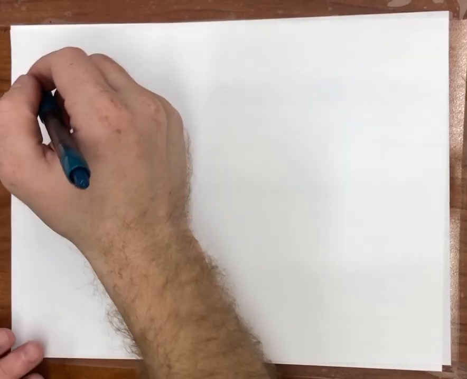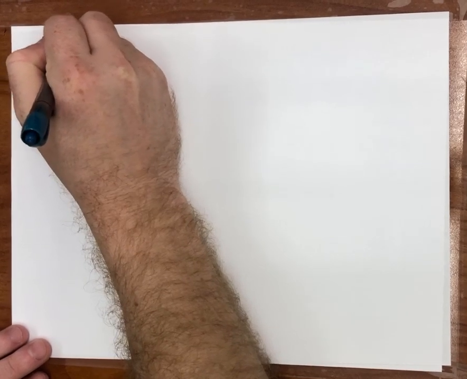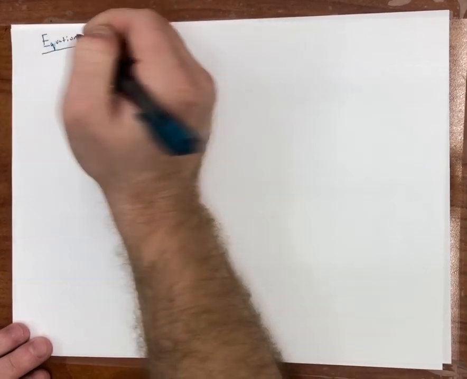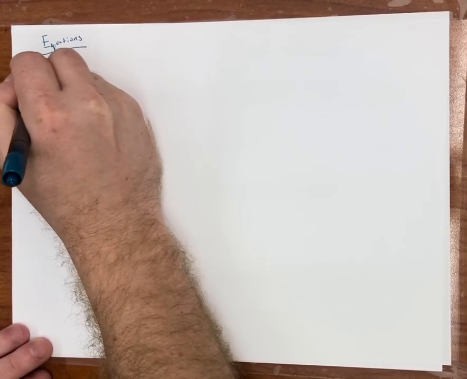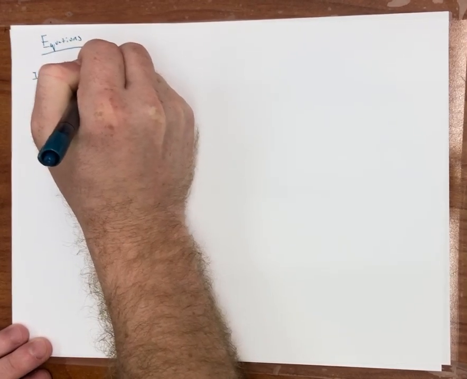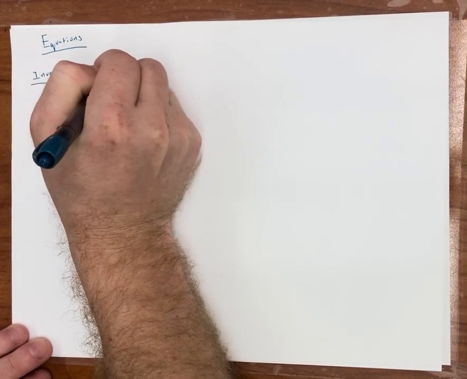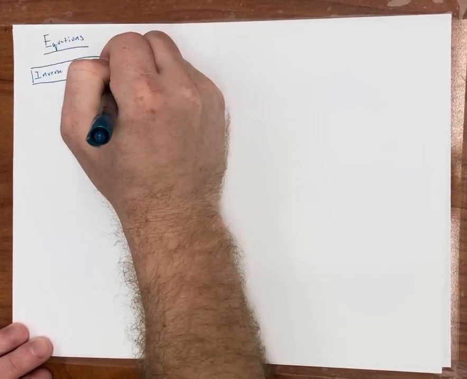Hi, this is Mr. Casey, and today I'm going to be talking about equations. The first thing that we need to know about equations is that we have to utilize inverse operations. So I really hope right now you are starting to take notes.